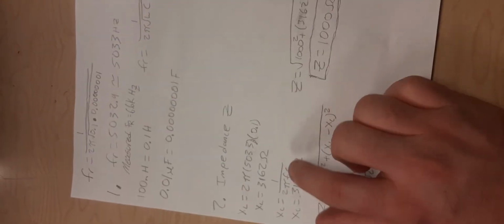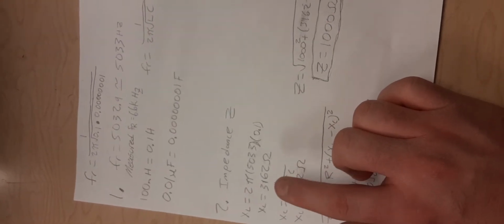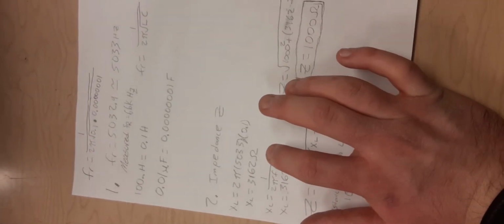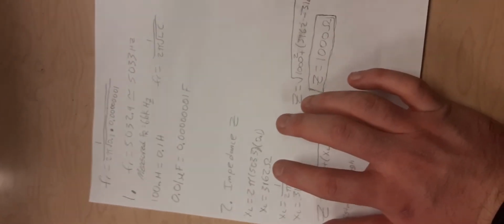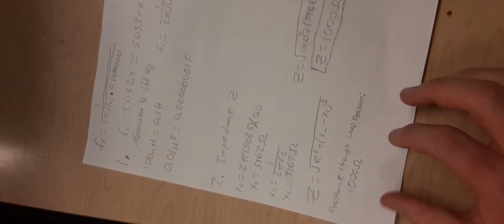And then for my capacitive reactance, that's the inverse. So I have 1 over 2 pi times my frequency times my capacitance. So that should be 3,162 ohms as well, so they are equal at resonant frequency.